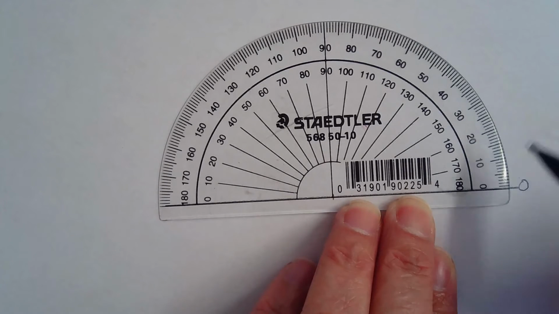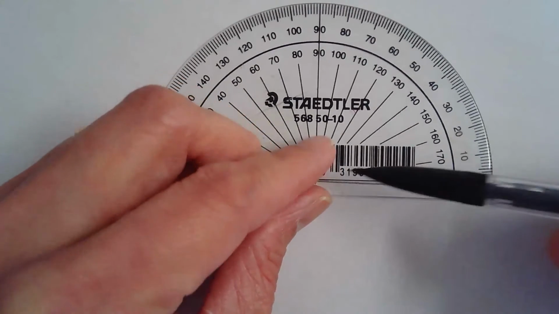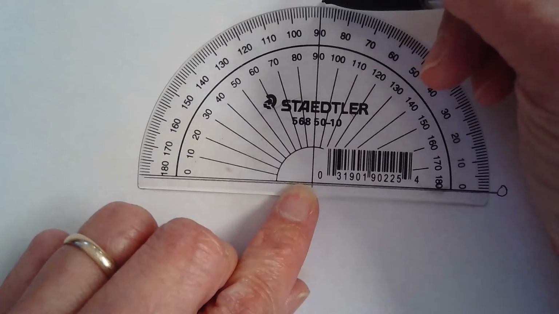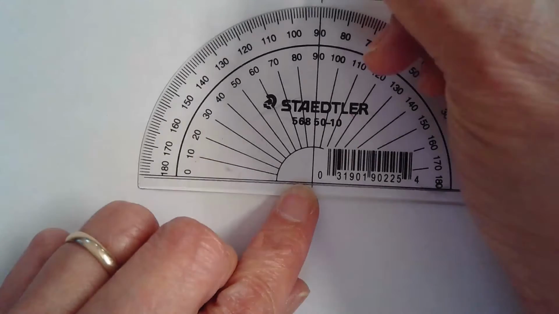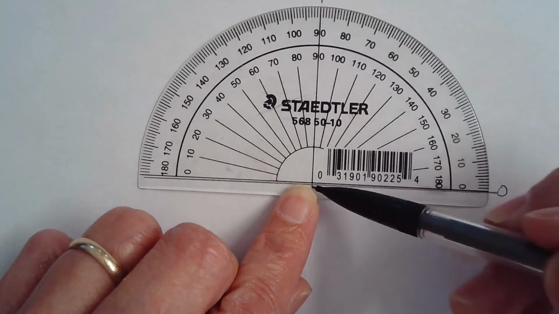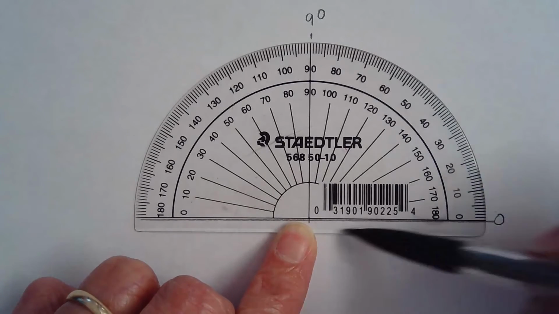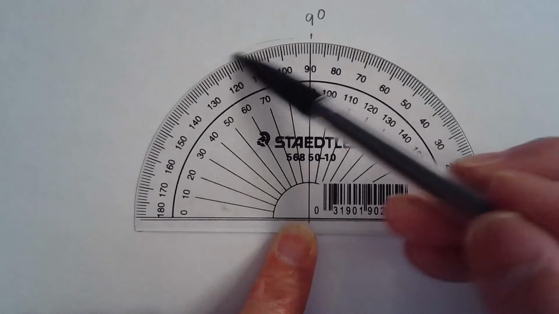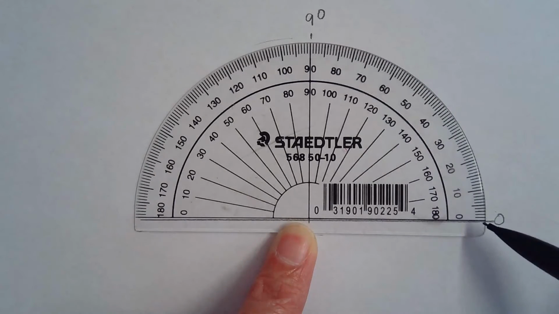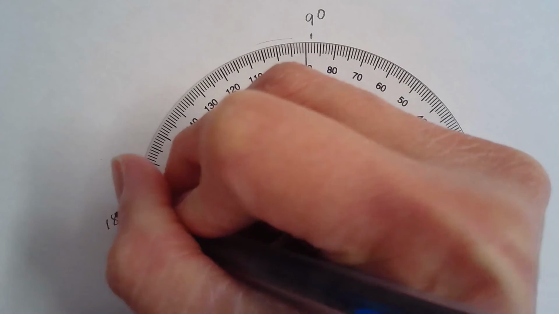This is 0. When we turn or rotate from here to there, that's 90 degrees. So the 90 degrees looks like the L shape. 90 degrees looks like the L shape. And then if we continue on, from 0 to 90, and then if we continue on, this is from 0 to 180.